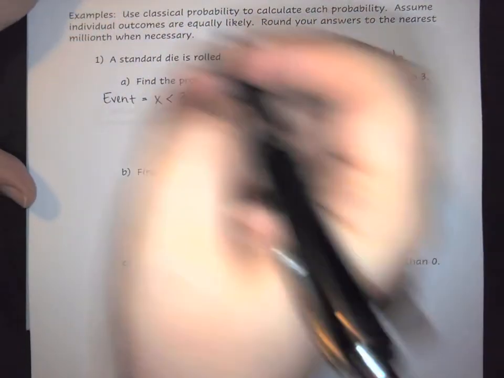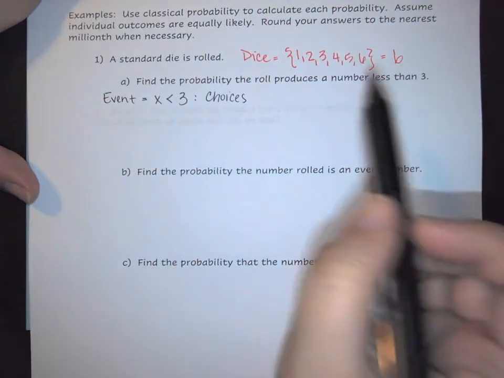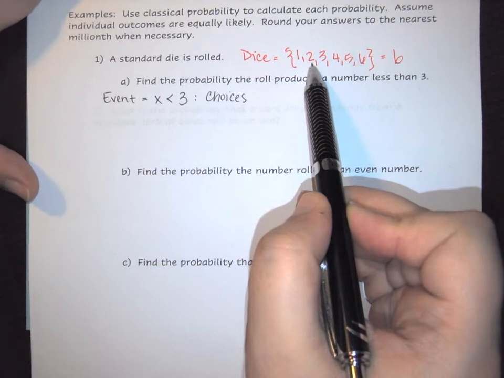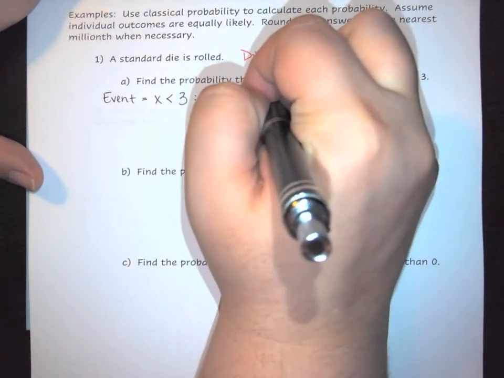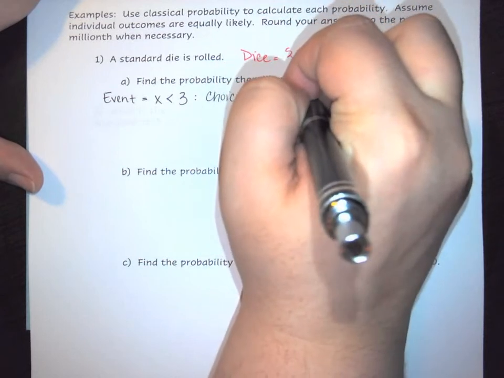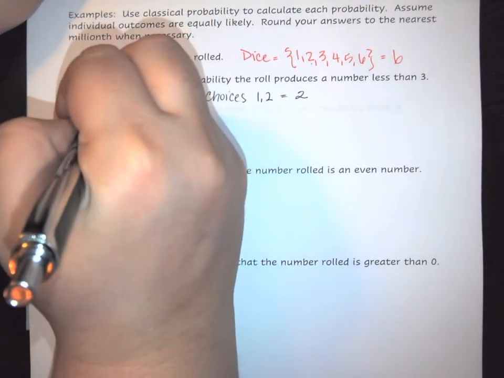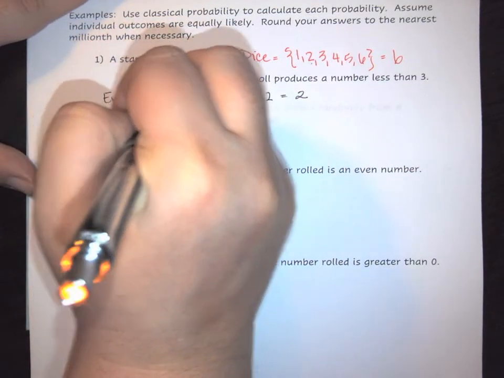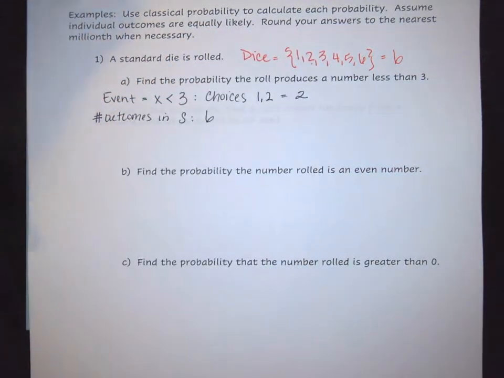And in this case, we have to look at our choices. The choices that we have here are 1 and 2, the only 2 numbers on a standard dice that are less than 3. So my choices would be 1 and 2, so that's going to give me 2 total choices. Now the other thing that we know is the number of outcomes in my sample space is going to be 6 because we're talking about that standard dice.